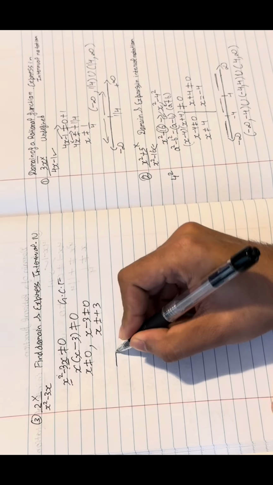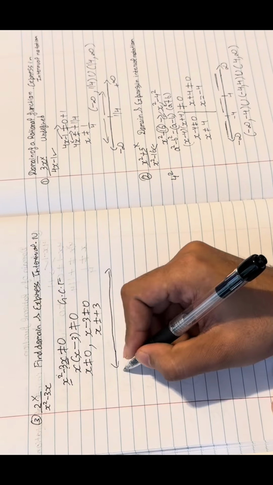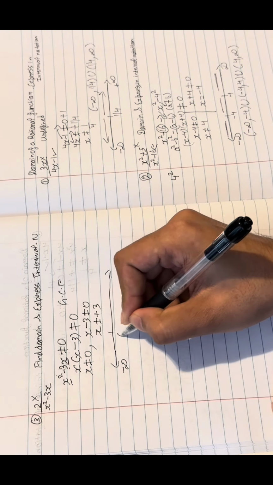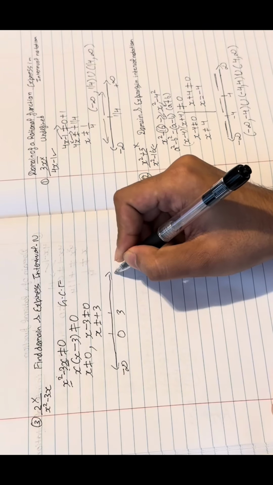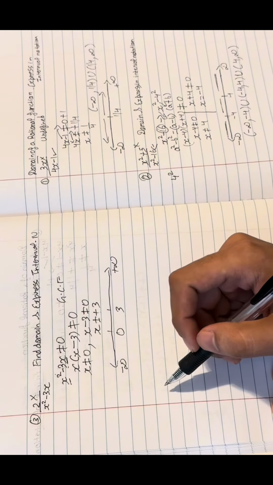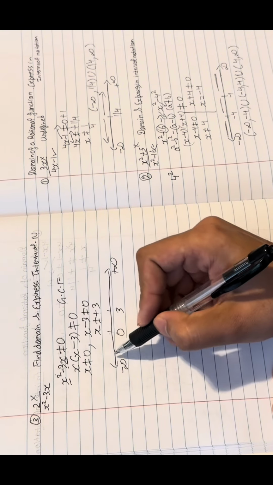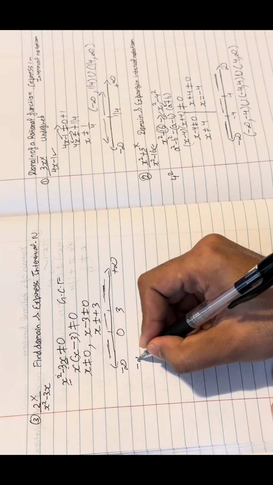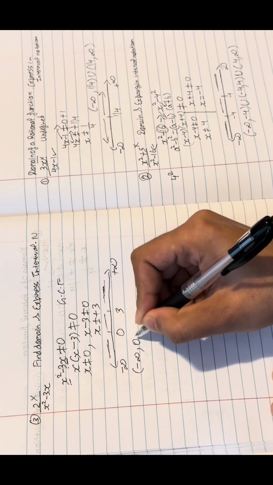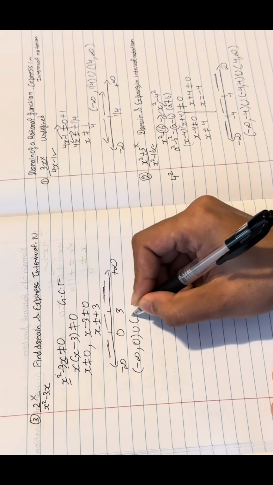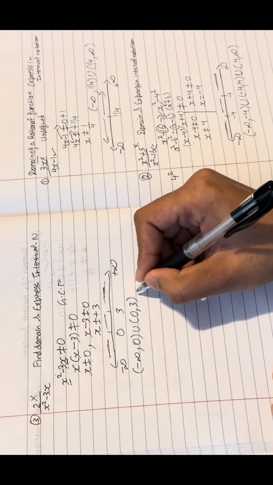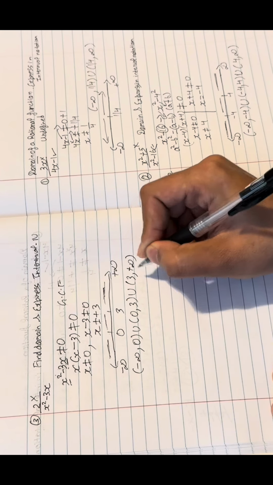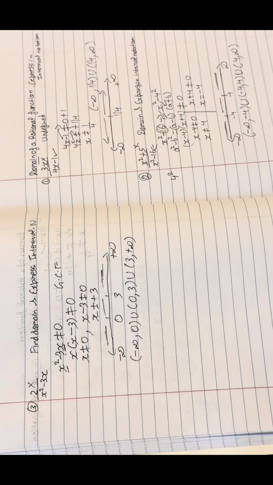We just have to draw the number line now. Sorry for my bad drawing. It starts from negative infinity till 0, then 3 till positive infinity. Then we have to write it in the interval notation. This section, and this section. It's a union. So from negative infinity till 0, a union sign, 0 to 3, then from 3 to positive infinity. It's an easy question.